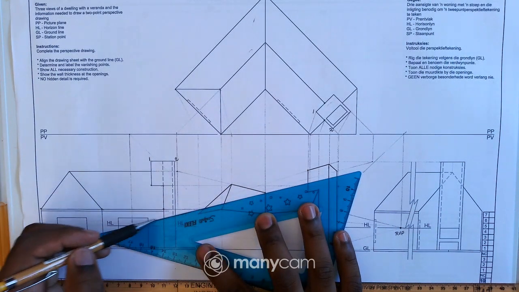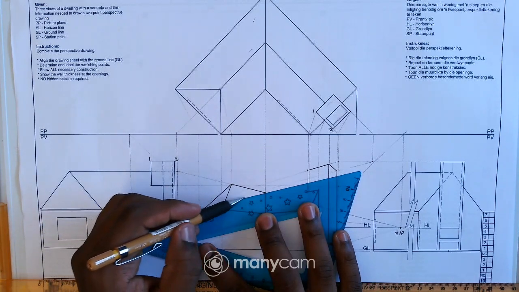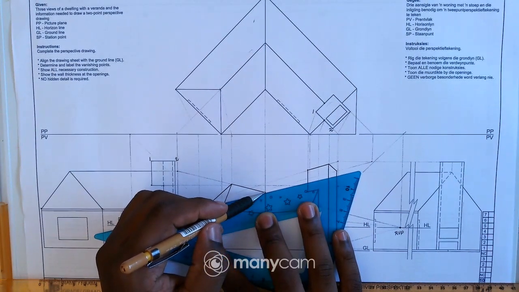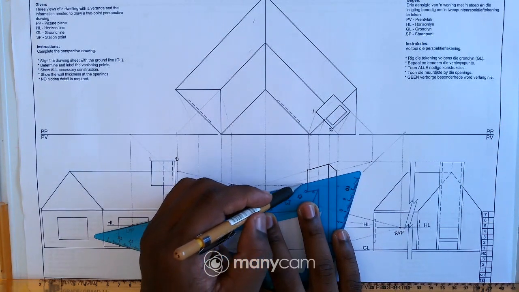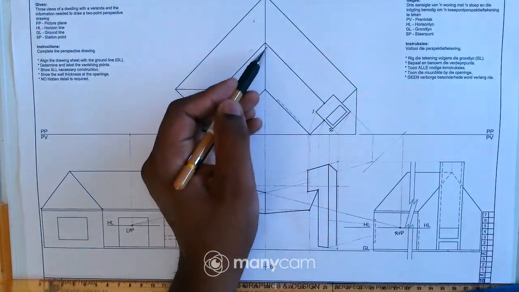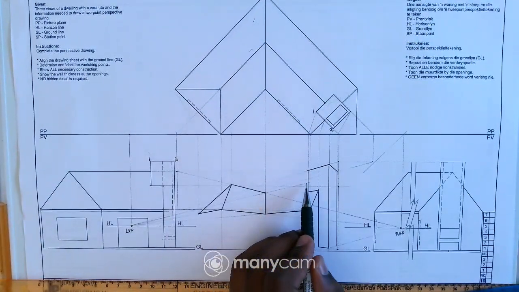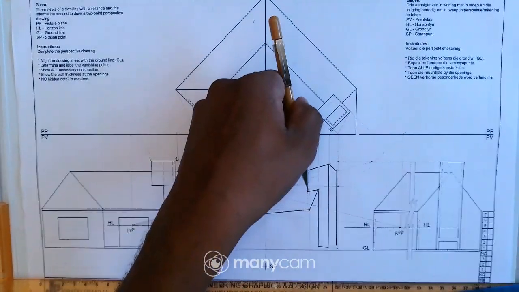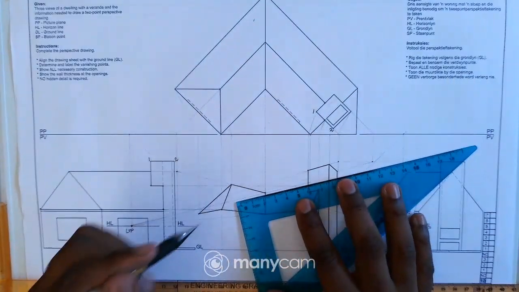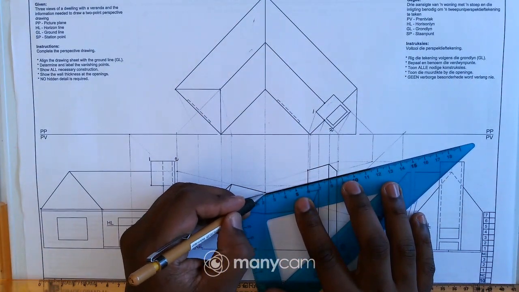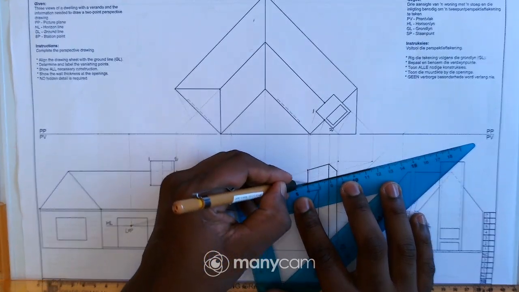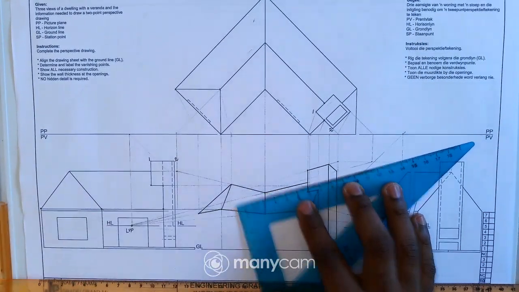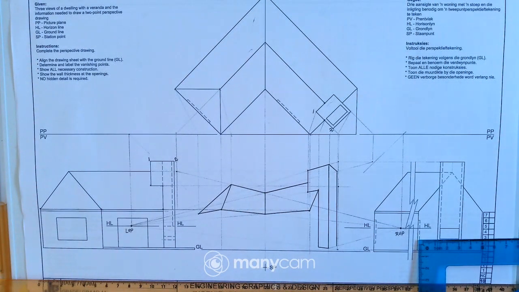Then from there I'll draw a construction line and extend that line up to there. So this line is right there. I'll draw it there because this point is at the back that side, so it's fine. I can just draw this section. So I'll just close this gap there like that. Okay, so I'm almost done with the roof.